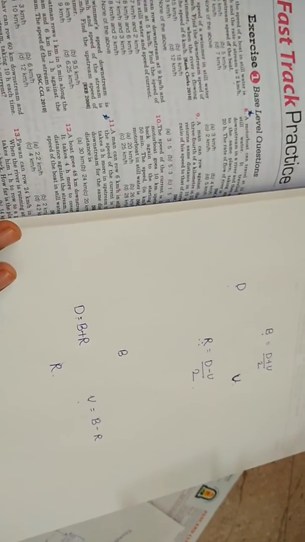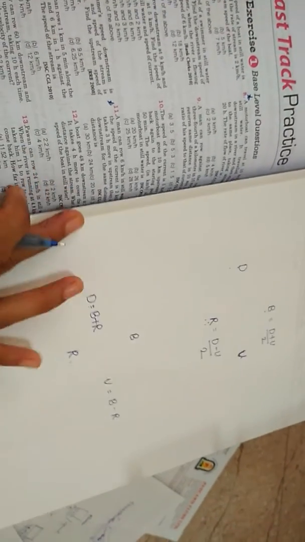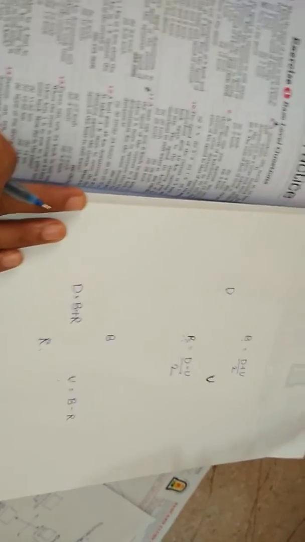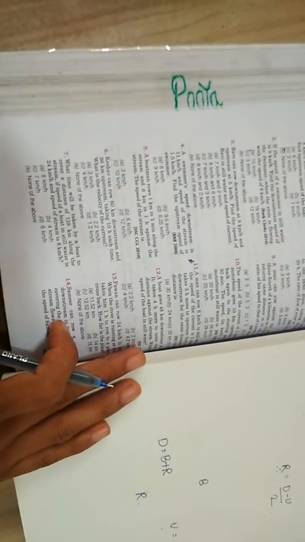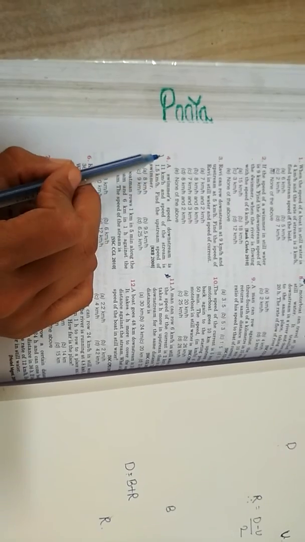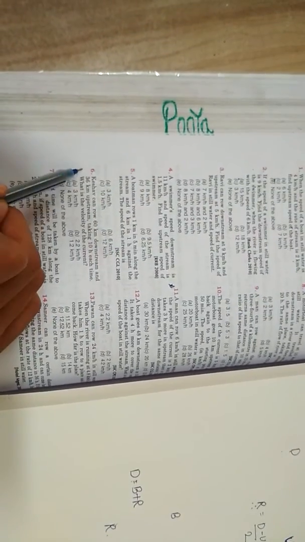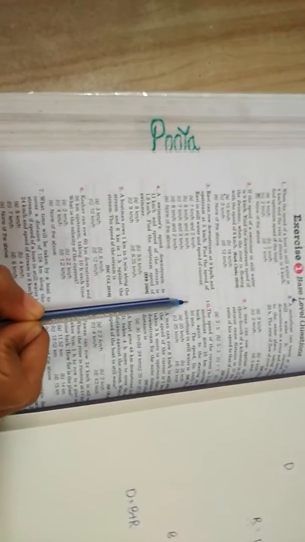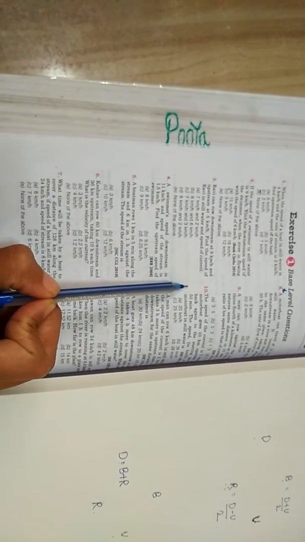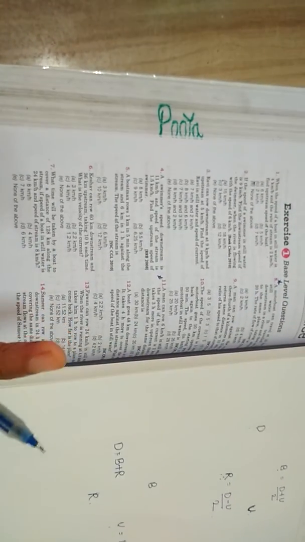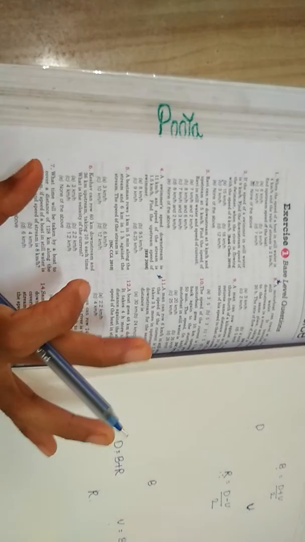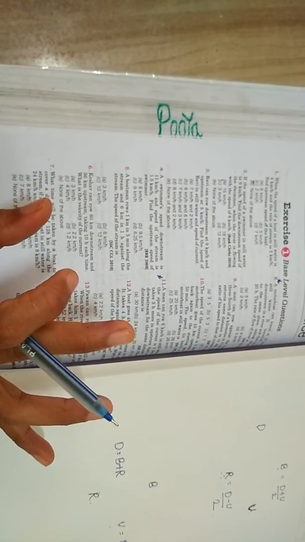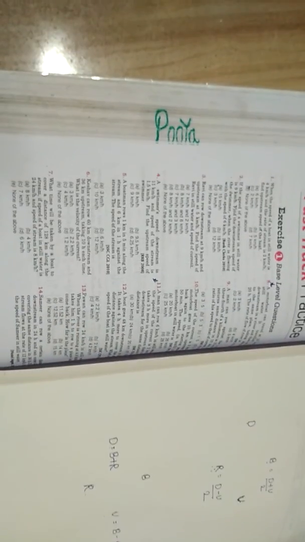You could revise this at least 2 times. I'm surely making a video for examples 4, 5, 6, 7, 8, 9, 10, which are very important. So these 6 examples I would take in the next video. But for that you have to watch this video at least 2 times so that the concept gets familiar.